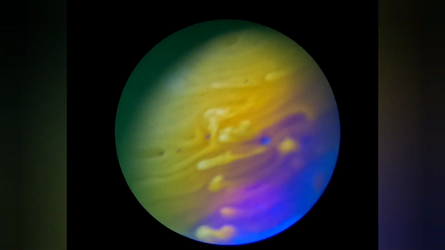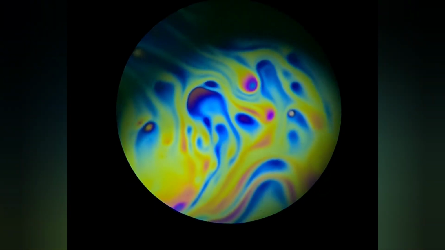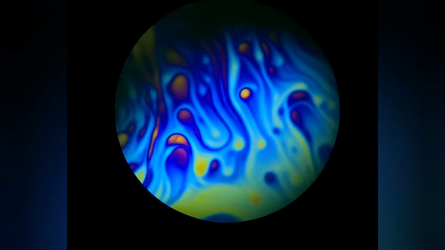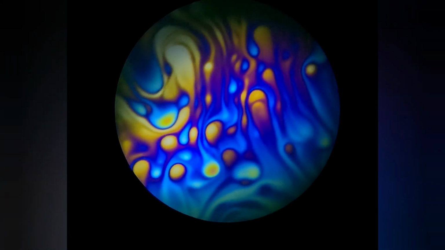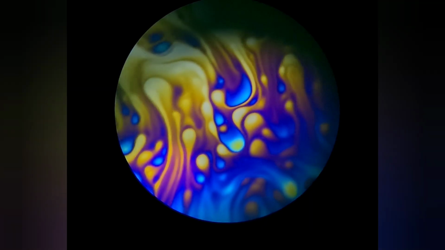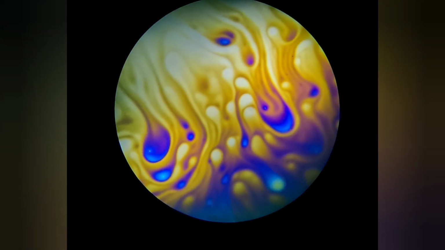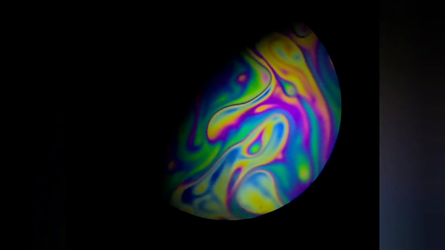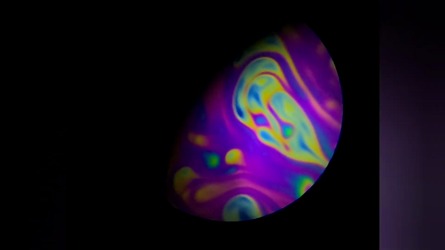When the thickness reduces due to the weight of the water molecules, the interference happens. When the thickness reduces further, you can see the color disappearing and mostly turning white, because the film is so thin that no more interference patterns can be formed.